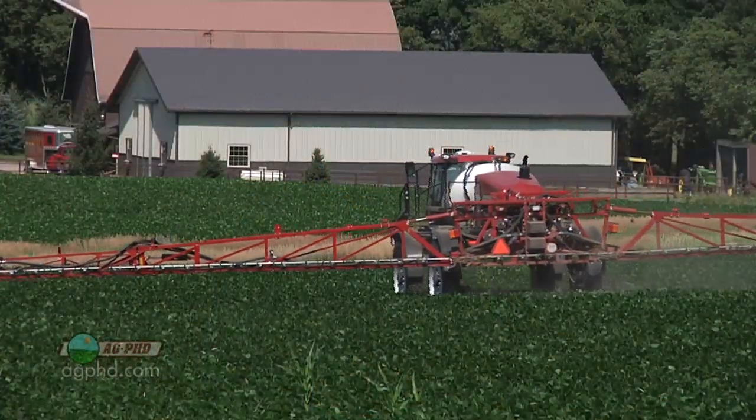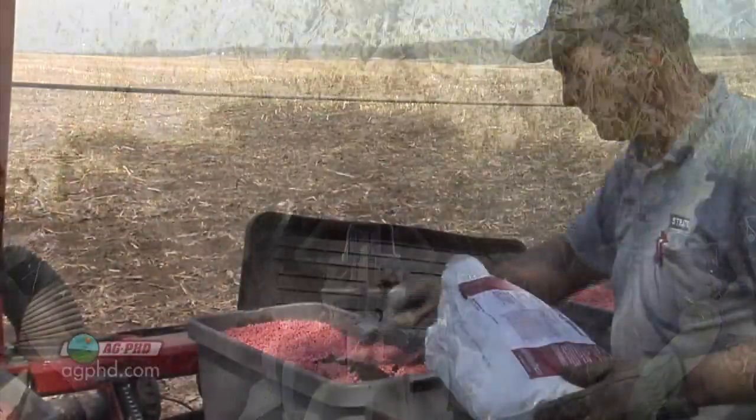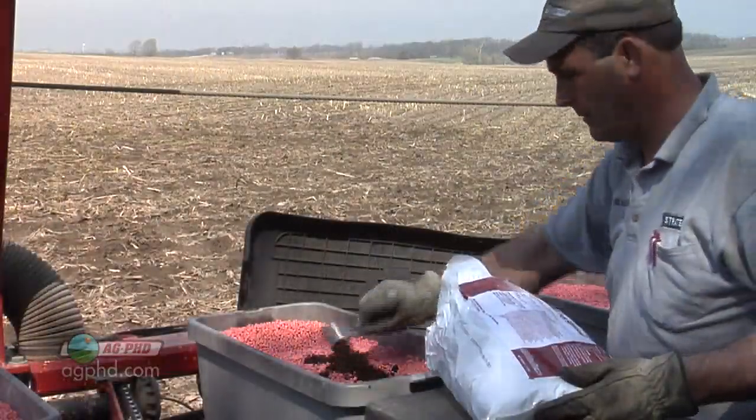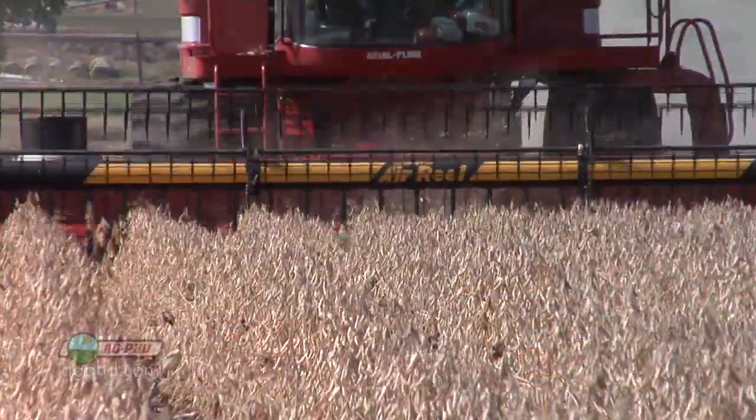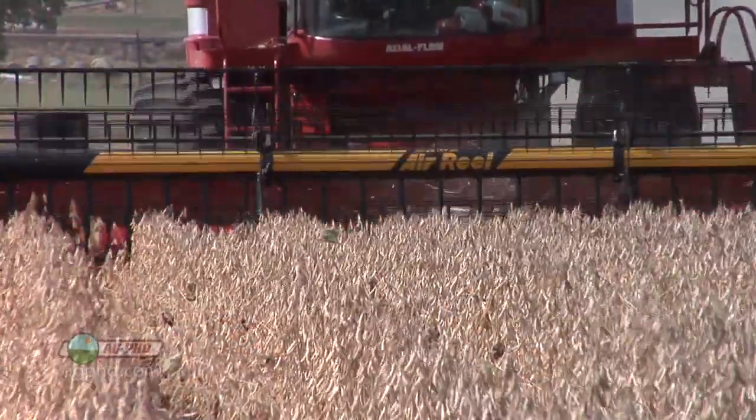You have to look at your operation as a business, and anything that you're going to do out in that field, you have to look at it as an investment. If I'm going to make an investment in tillage, am I going to get a return on my investment? If I'm making an investment in any of the crop inputs that you're going to put out there, you have to analyze them dollars and cents to see if they make sense for you.